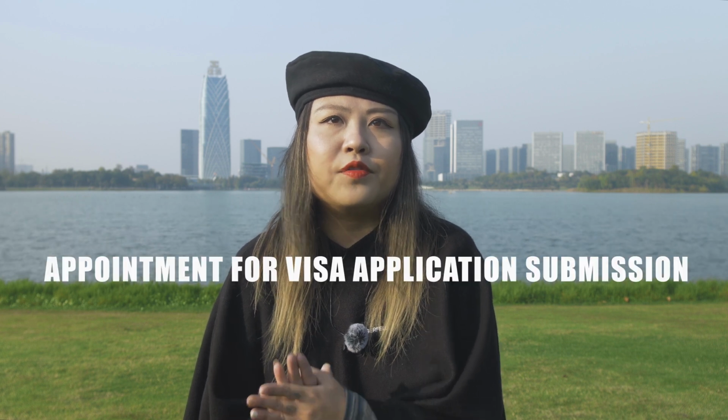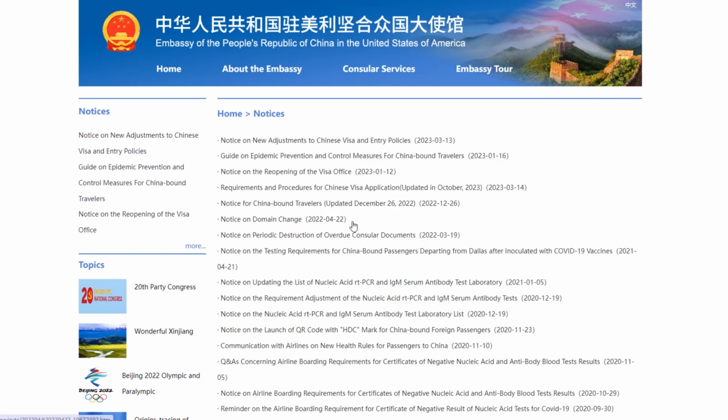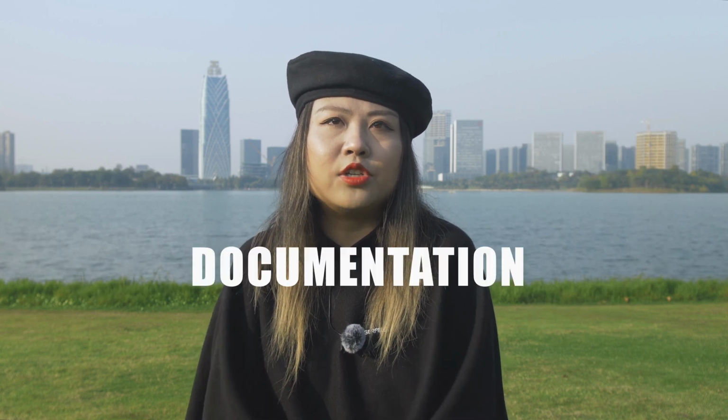After completing this step, log into the appointment system for visa application submission reservation to get a credential. By the way, don't forget to pay attention to the notices on your corresponding consulate website. Then you can take all the information according to the appointment date and go to the consulate to submit the application, collect fingerprints, and pay the handling fee. In about 3 or 4 working days, you can get the documentation done.